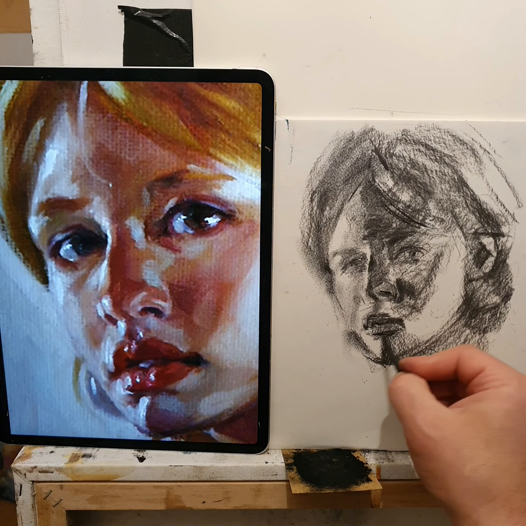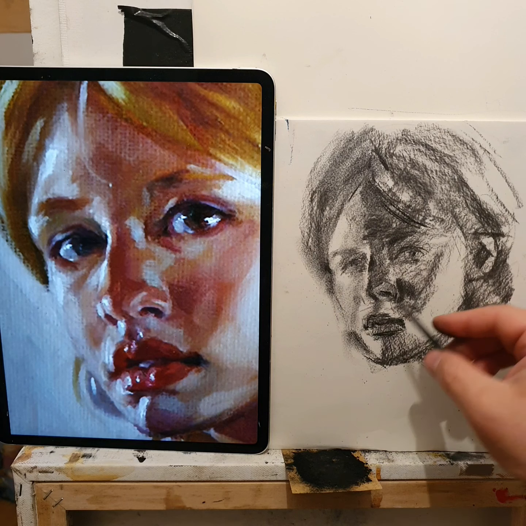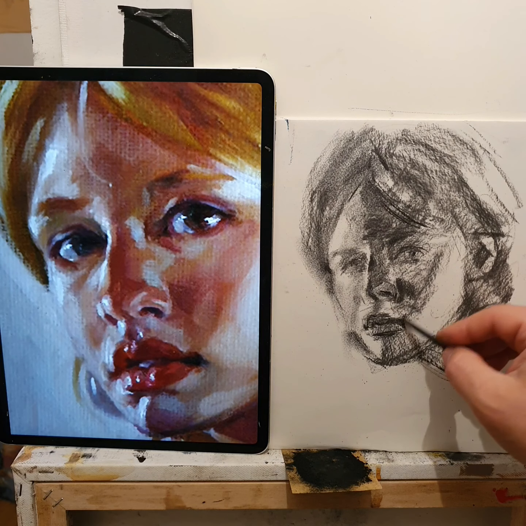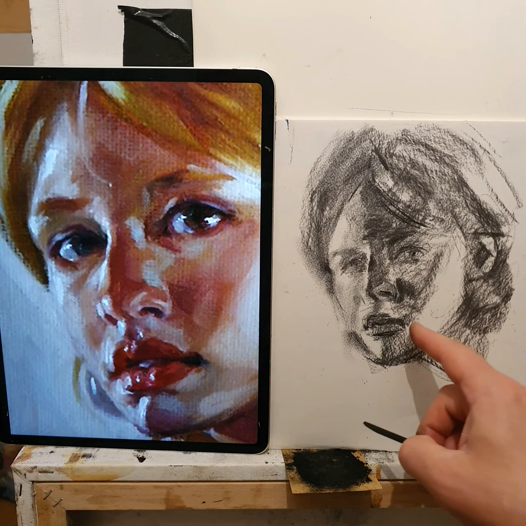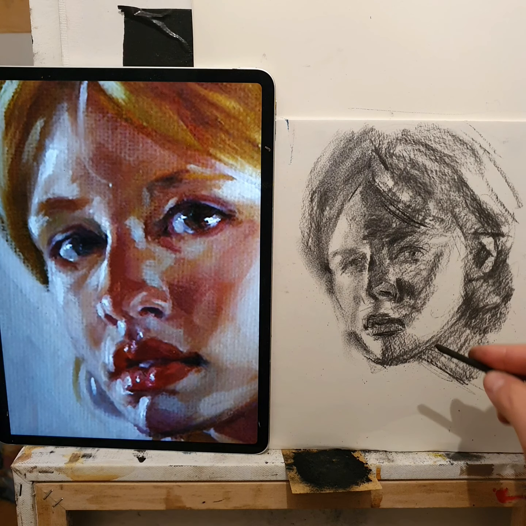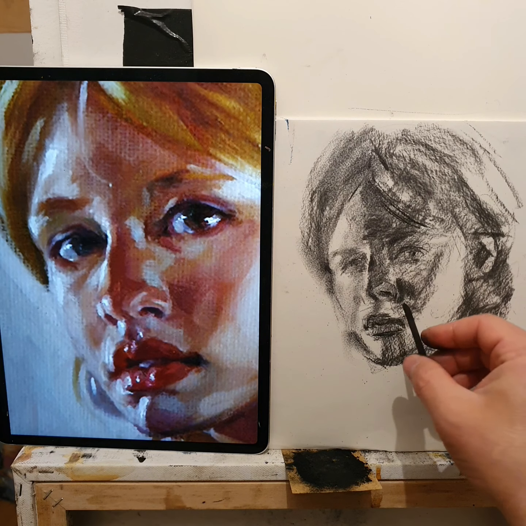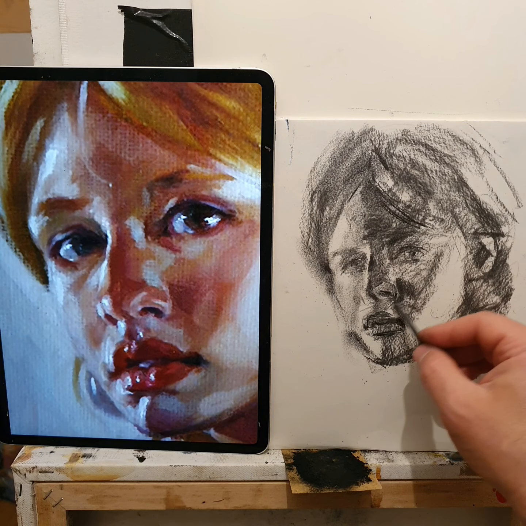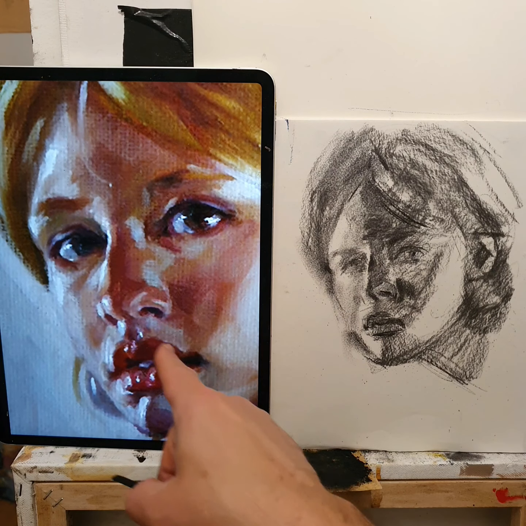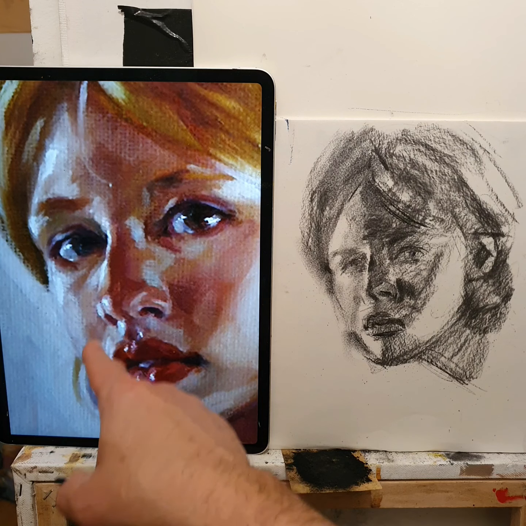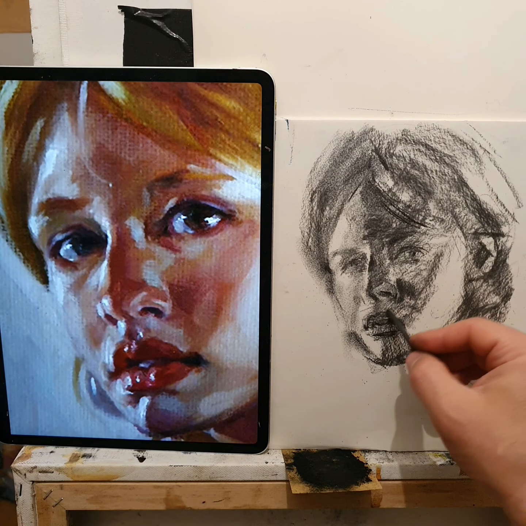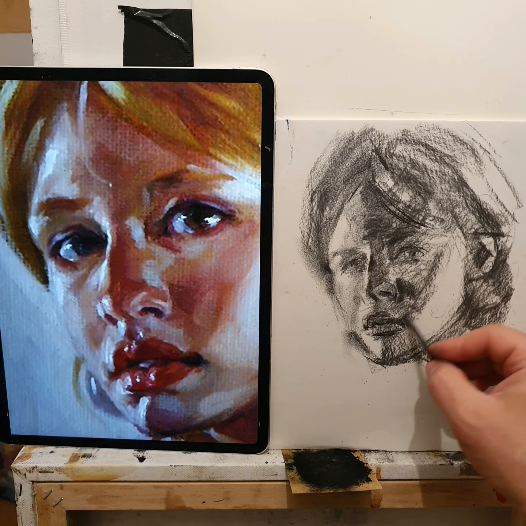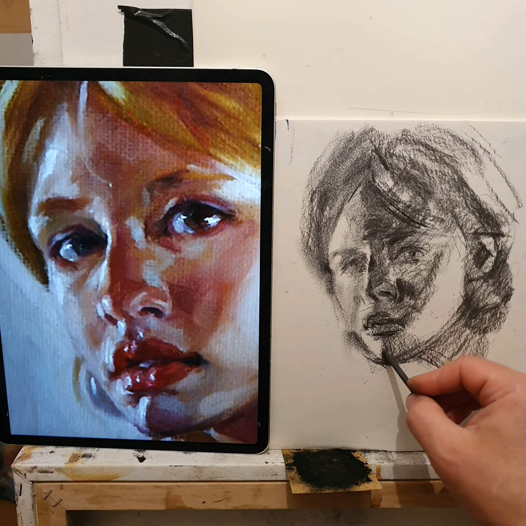And the lower lip. And there you have it. And a lot darker. See that in value, it's darker than this area. So that's why I'm giving it a little bit more shadow break here.